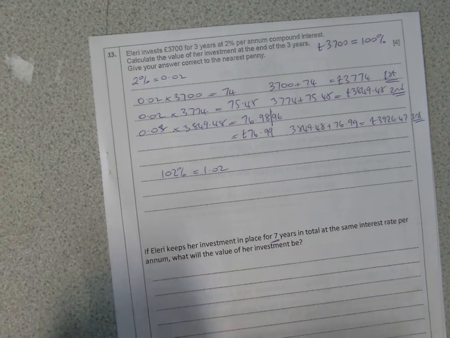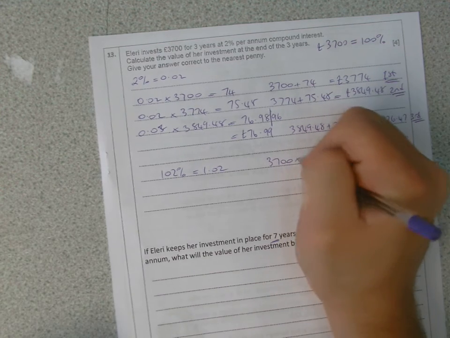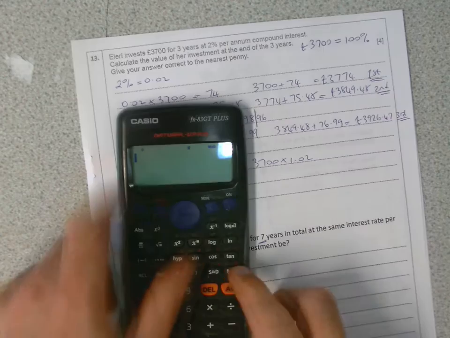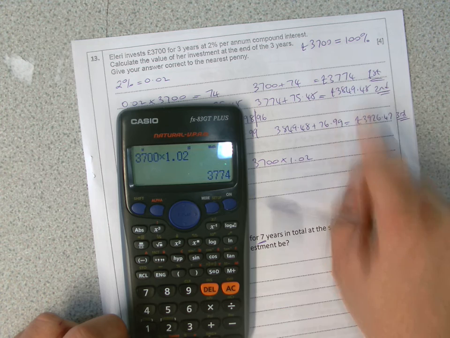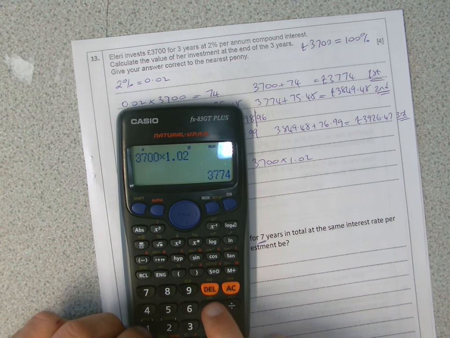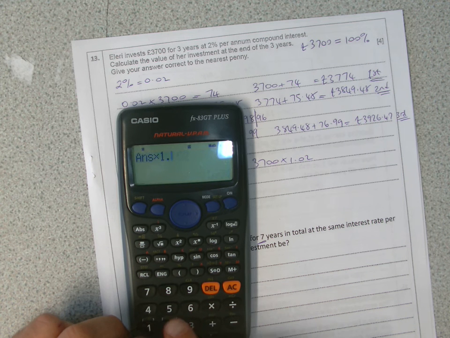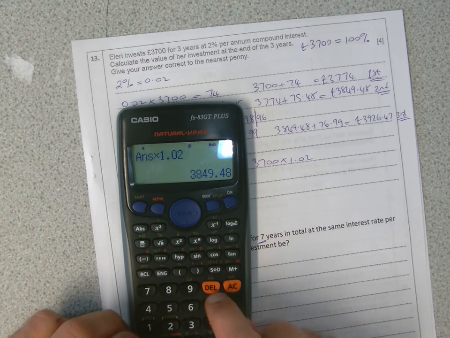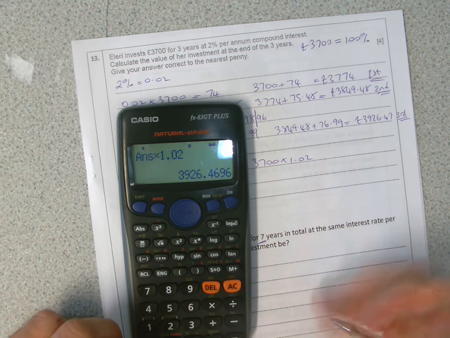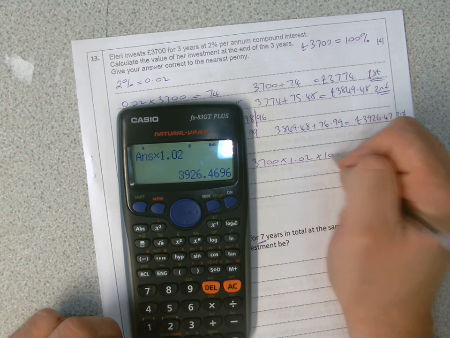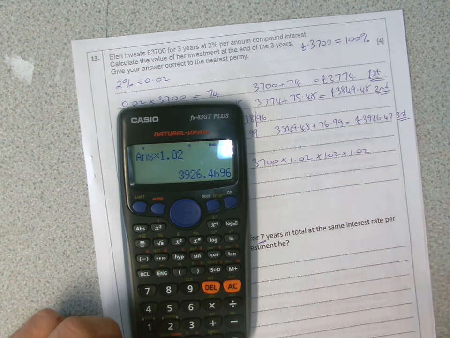Now watch what happens if I just times 3,700 by 1.02. Okay, it comes up with what you had in the first year. And I could do it again. I could times that answer by 1.02. Okay. And I'd get the next year. Okay. And then I could times that answer by 1.02. And I'd get the third year. Okay. So all I've done really is I times it by 1.02 3 times, and I end up with the answer.